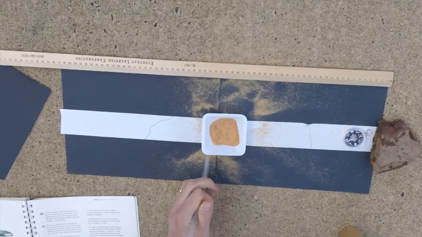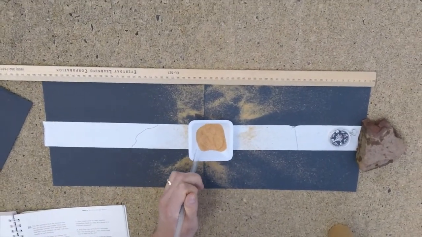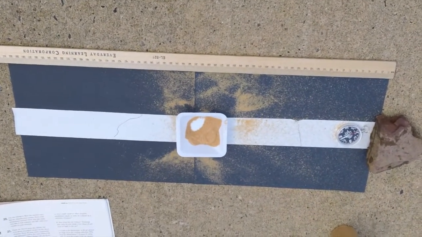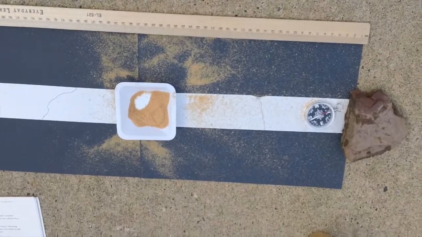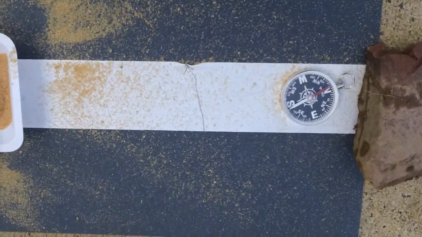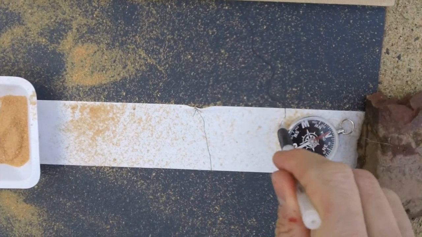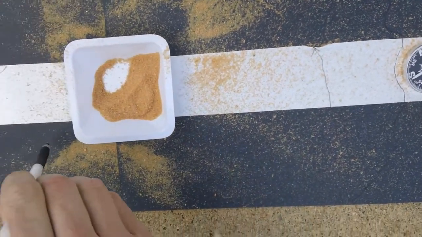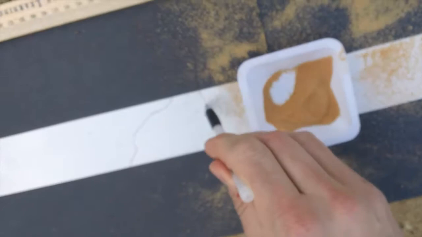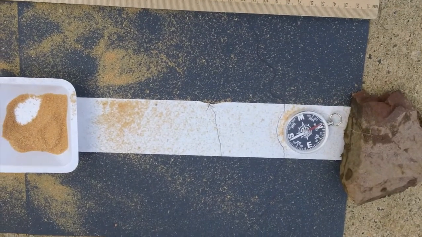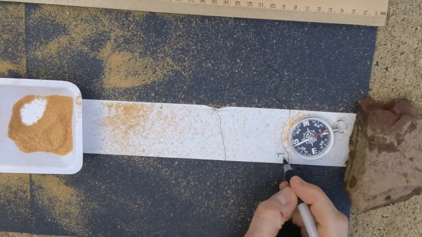Trial number 2. Measuring a little bit further out than our original line. Dependent upon which way the wind is blowing, you can see which direction the ash is falling.